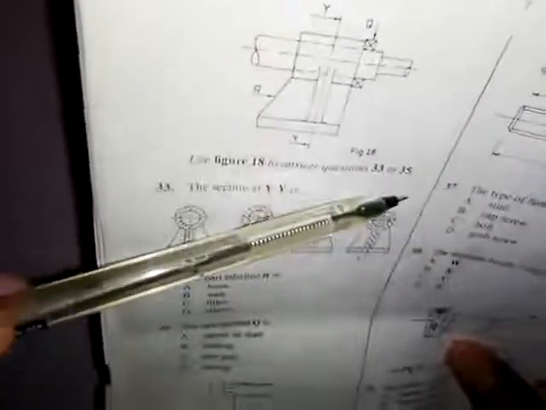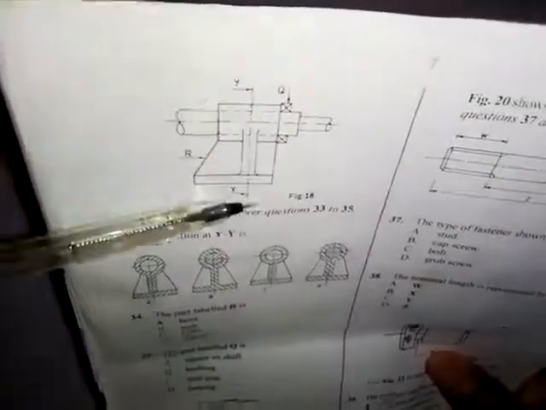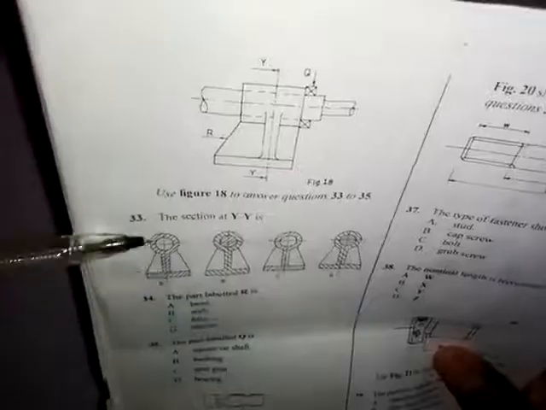Now the next is question 33. We are going to use this figure to answer questions 33 and 35. Question 33, the section at YY. The answer is option A. So when this is cut, what do we see? This is what we see. So the answer is option A. That is the correct answer.